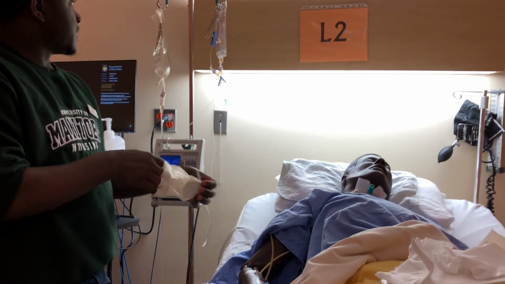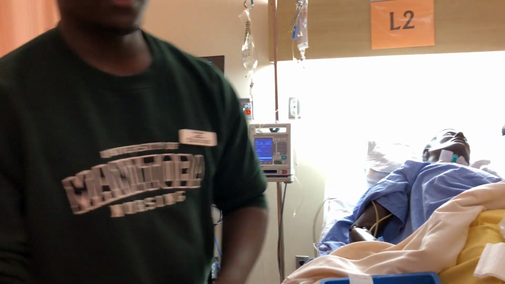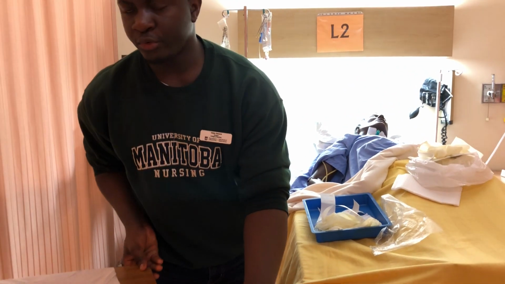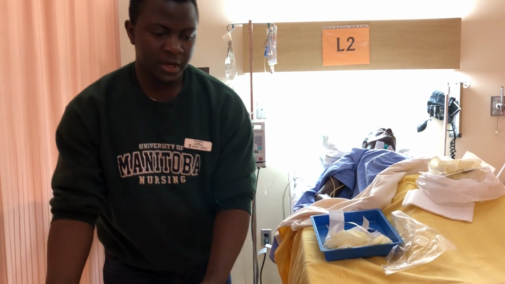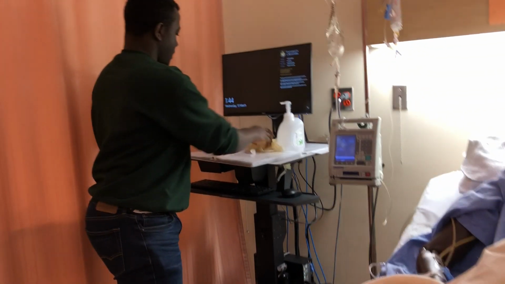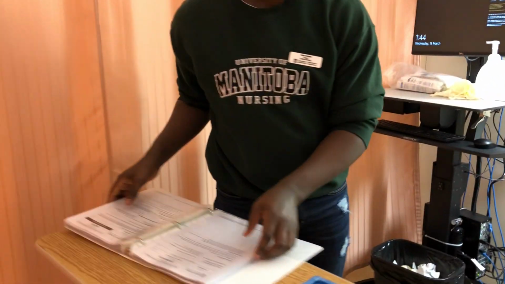At this point, I will be starting my heparin infusion. So prior to this, I had an order, and the night nurse already primed the heparin and started it. So I'll just be checking it and starting it. But to do that, I also need to double check everything to make sure it's safe.